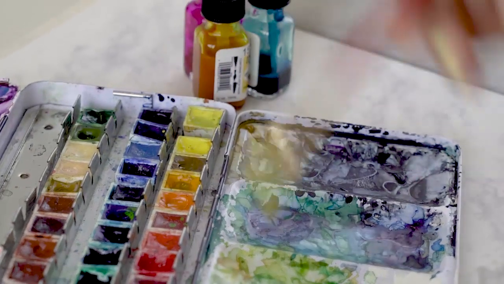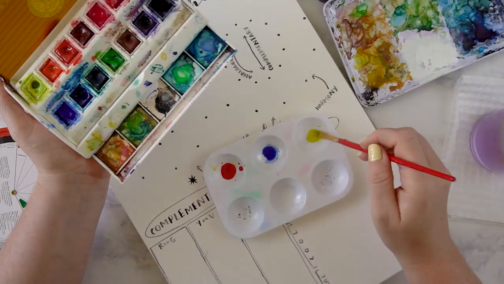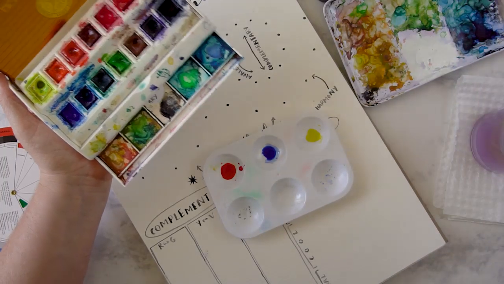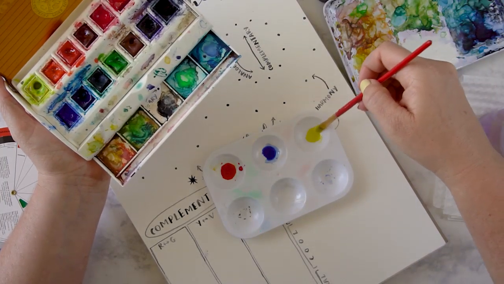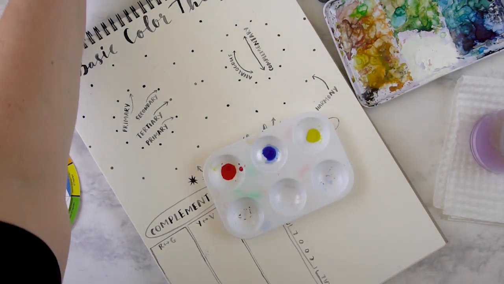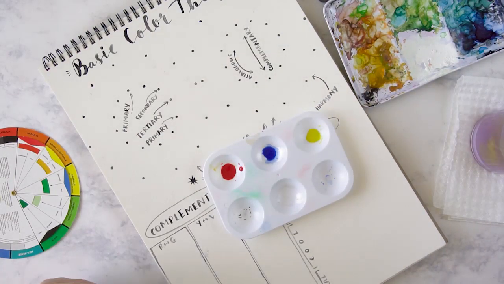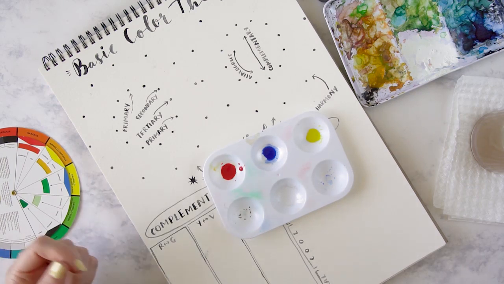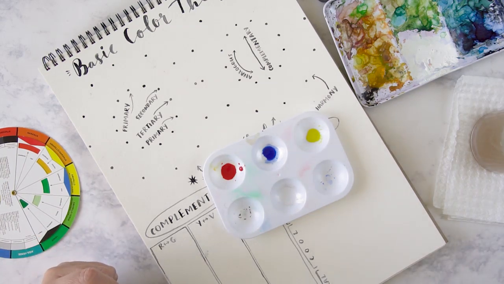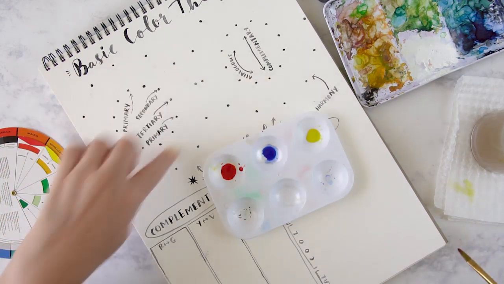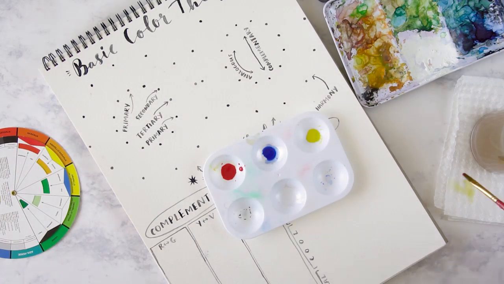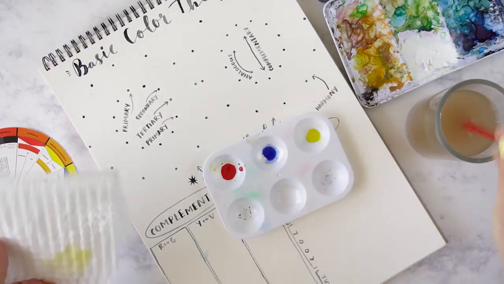So I'm using some nice clean water here to get the colors as pure as possible. There we go. So I can just leave my pan set to the side for a bit. And we're just gonna start painting. What we're gonna do right now is fill in this little chart. Just trying to get my brush pretty clean so that we can get some nice pure colors.